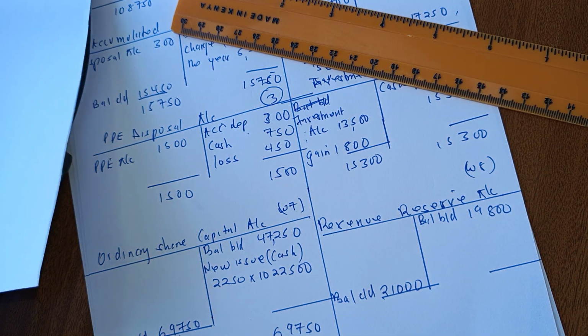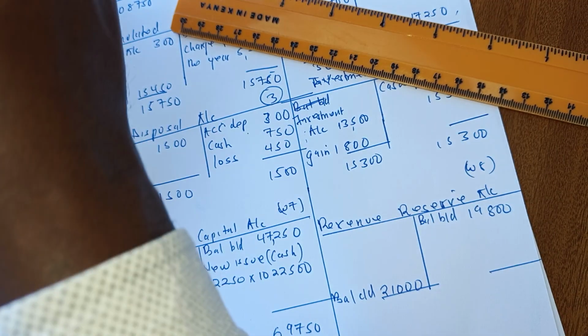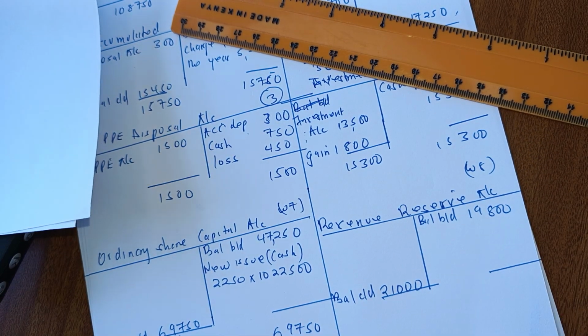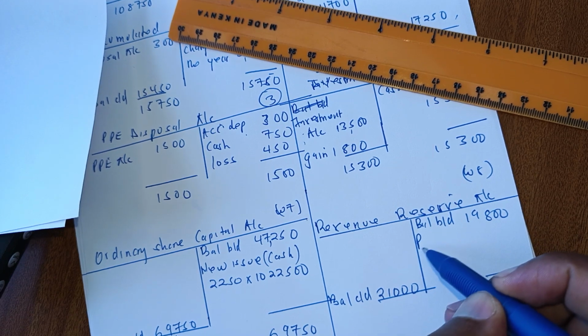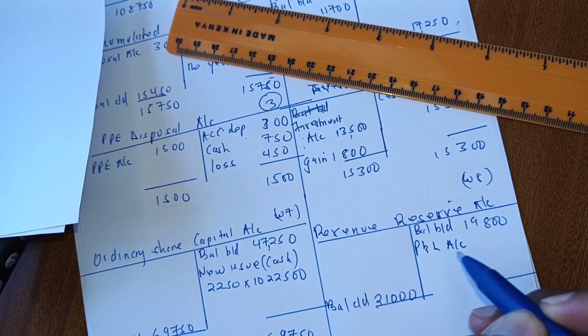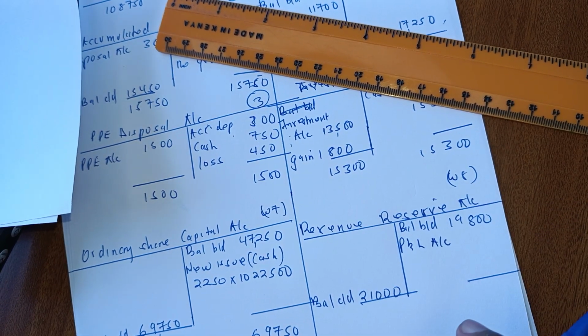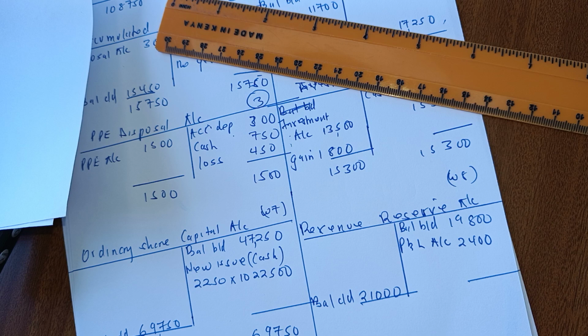Then there was the profit for the year. We can also look at profit for the year. That's profit after tax. So then we can take it from the P&L account, which was in the question, and you can see it was 2,400.